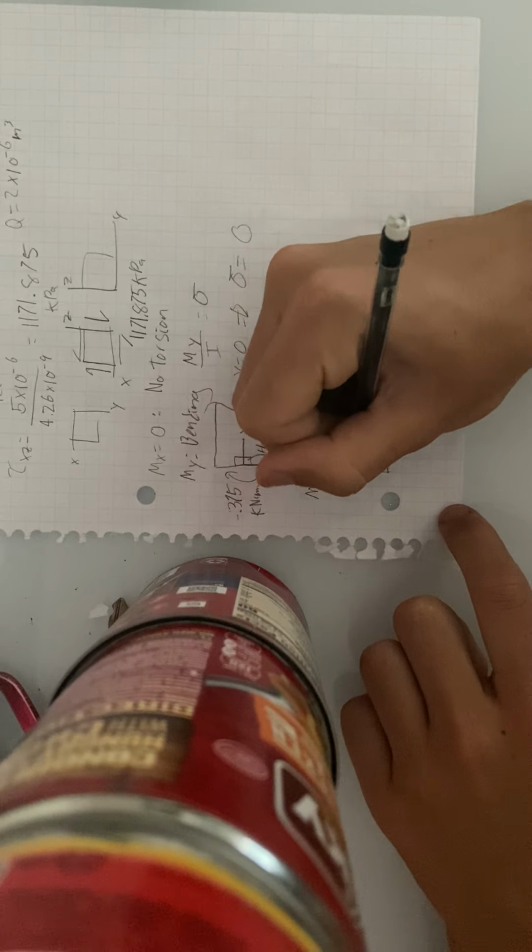My reaction was positive 0.075, so I'm going to have 0.075 kilonewtons times meters right here.